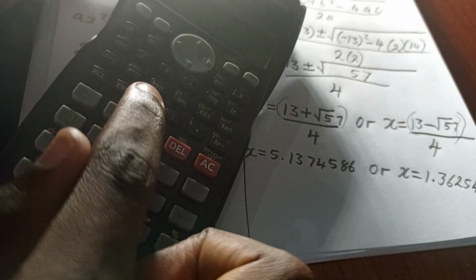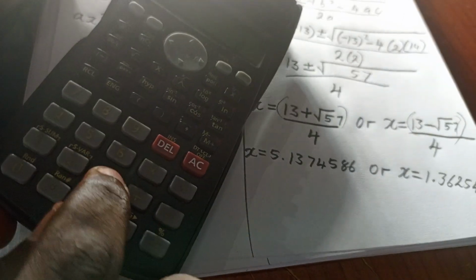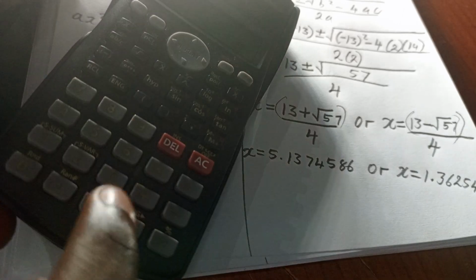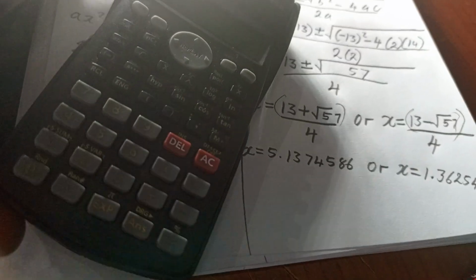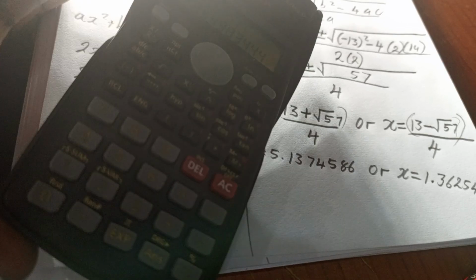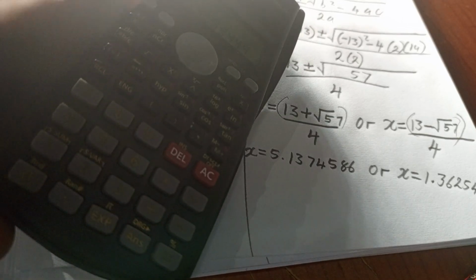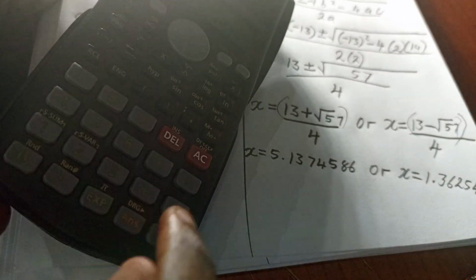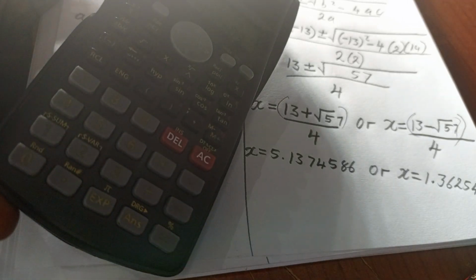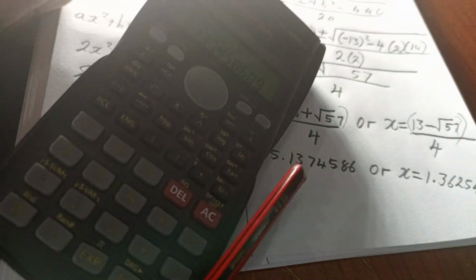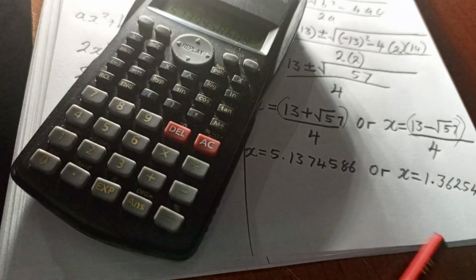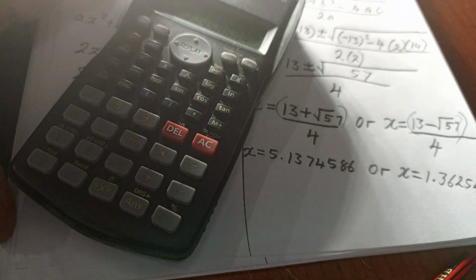So I'll show you again. So open brackets, 13 plus the root of 57. We close. We're getting 20.5498. Then we divide by 4. You see, we're still getting the same answer, which is 5.1374586.